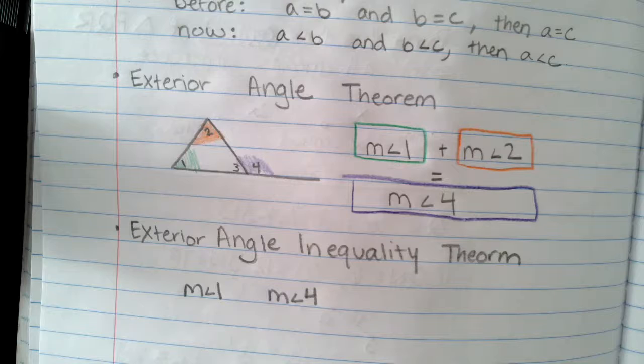If I know that 1 and 2 together make 4, how does 1 and 4 compare? Which one is going to be bigger? 4. Why is 4 going to be bigger? Because it's on the outside, and because I know for angle 1, I have to add angle 2 to get 4. If I take away that angle 2, it's not as big.